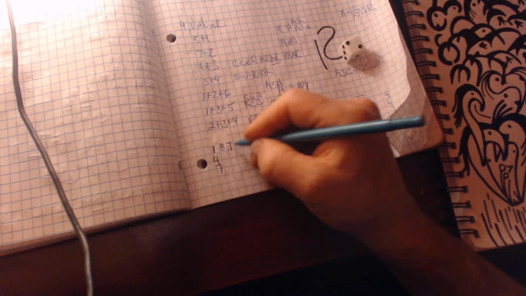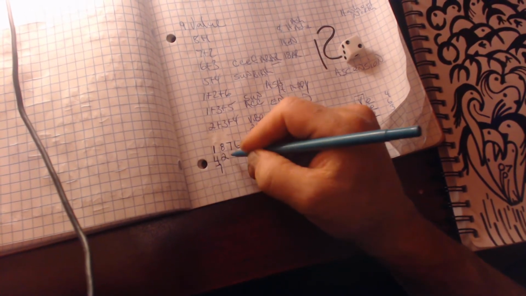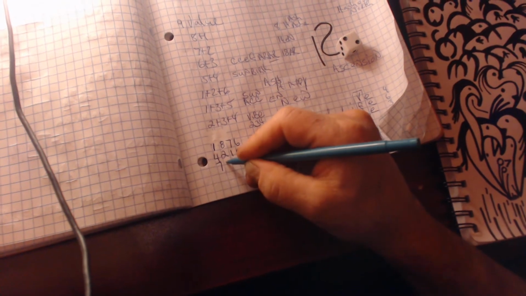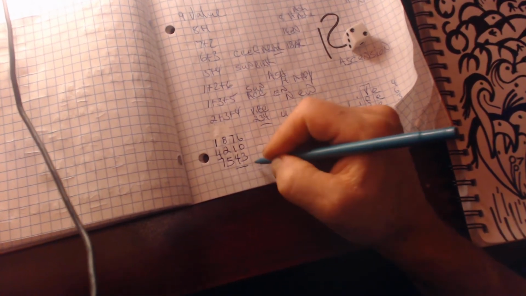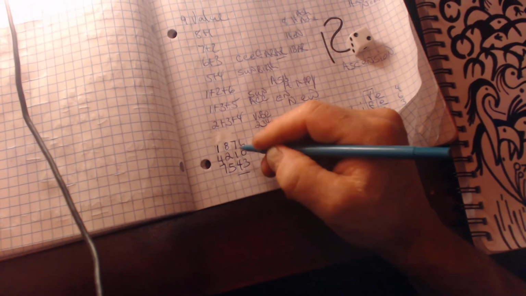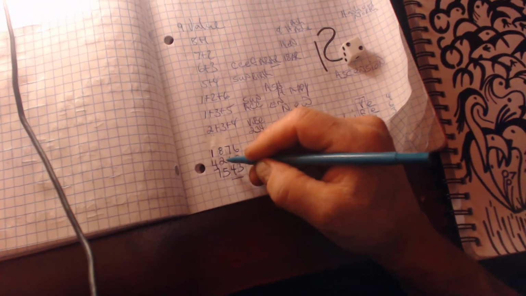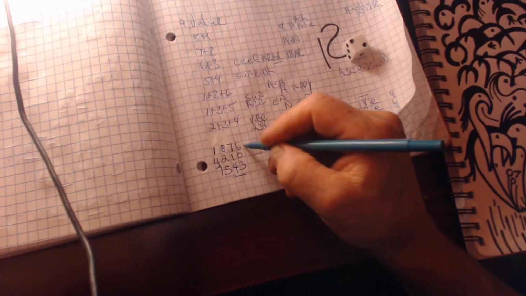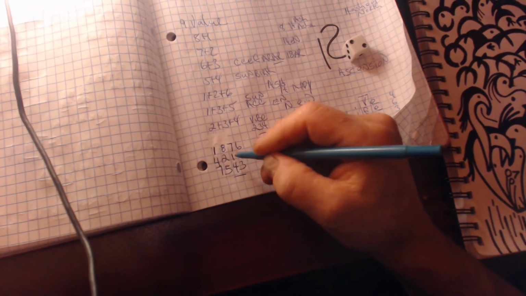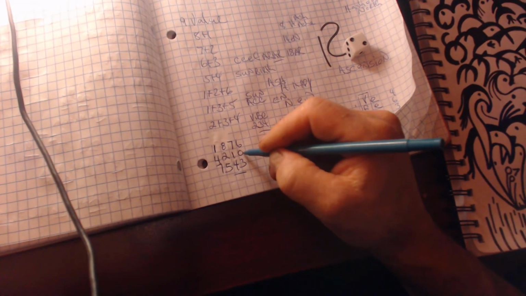This will be 7, 6. This will be 2, 1, 0. This will be 5, 4, 3. Okay. Each one of these are going to explain something. 21 represents the cube. 87 and 76 represents the gateway to man. 21 is the cube. 1, 2, 3, 4, 5, 6 added up.